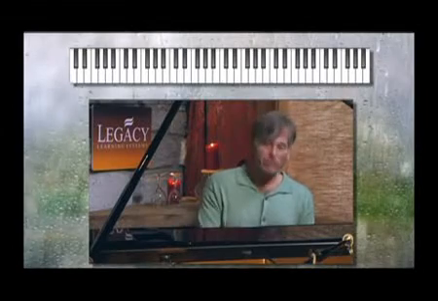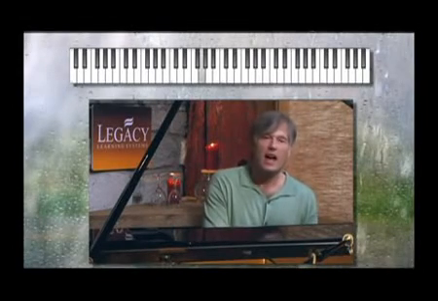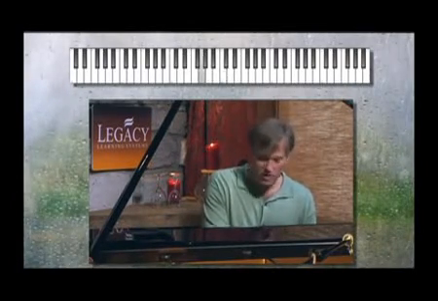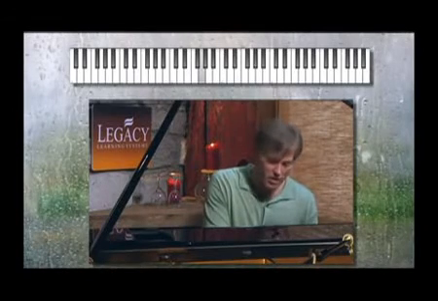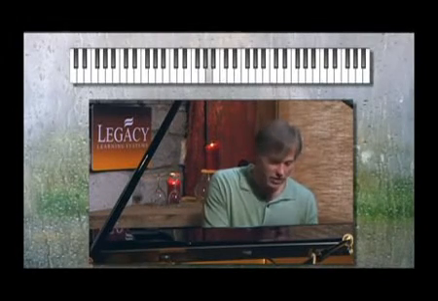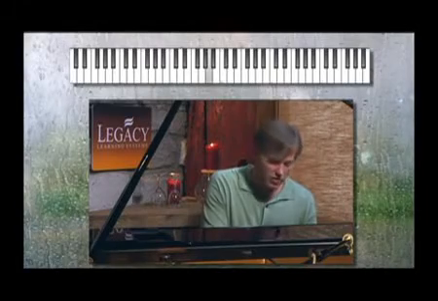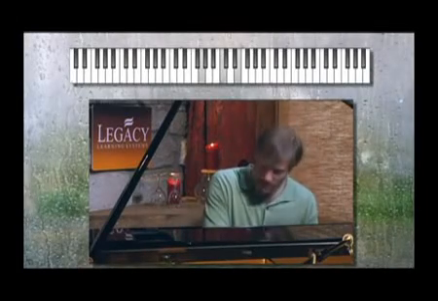Remember to play those back and forth alternating notes as evenly as possible and in time with the pulse we're counting. 1, 2, 3, 4. So drop your right hand now and take a breath, and then we'll add the left hand.